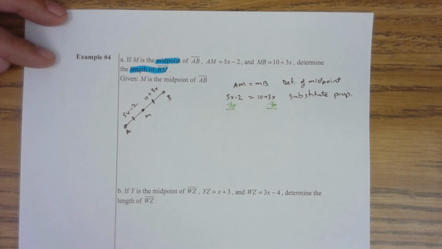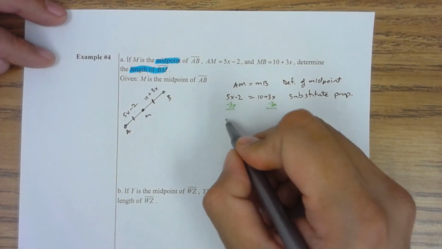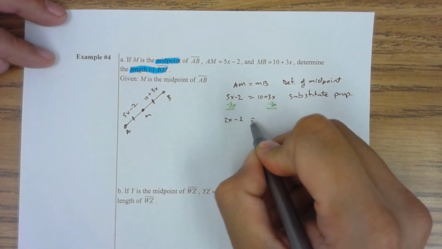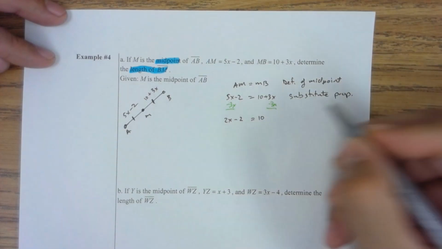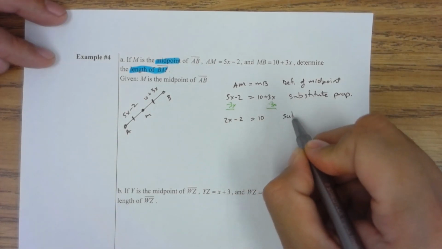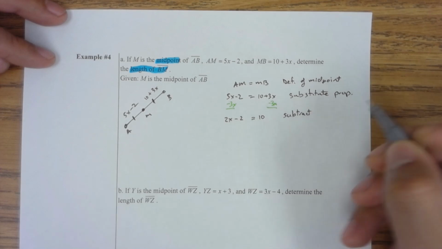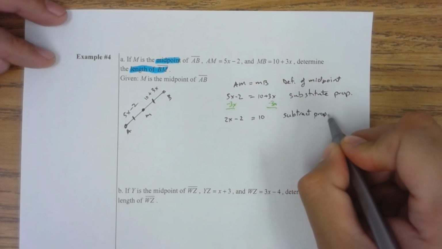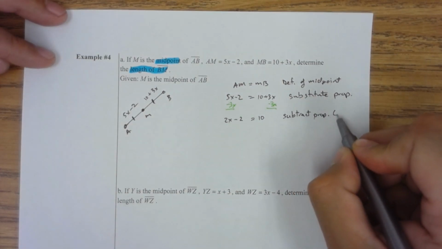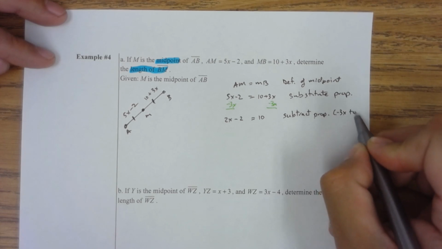You might want to use a different color pencil if you want. So now you have 2x minus 2, and now you have 10. So right here we did subtraction property. Just to make it more clear, we're going to do minus 3x to both sides here.